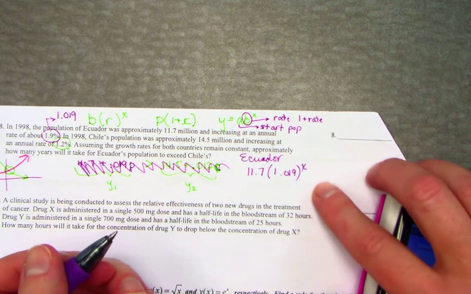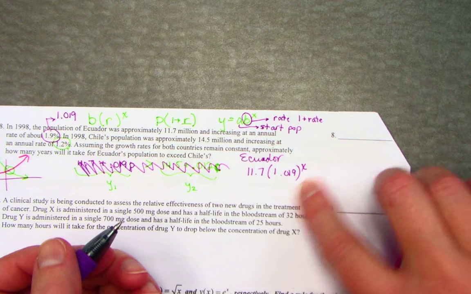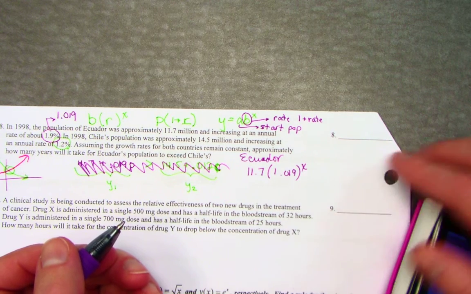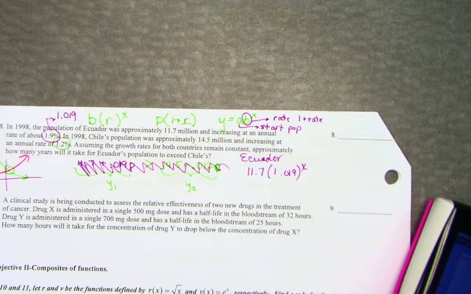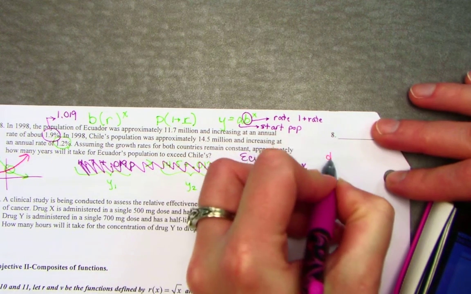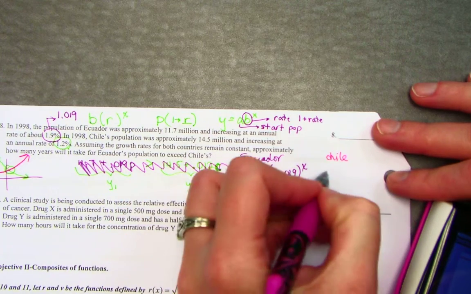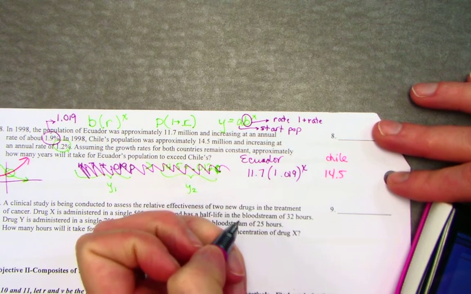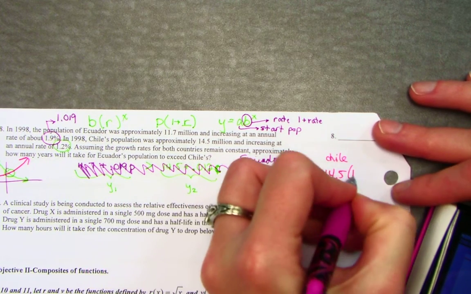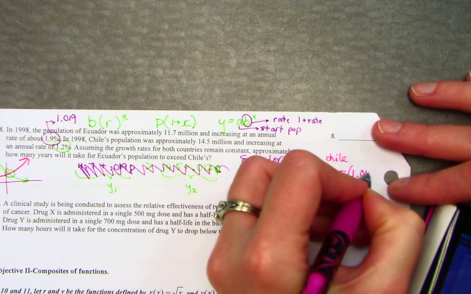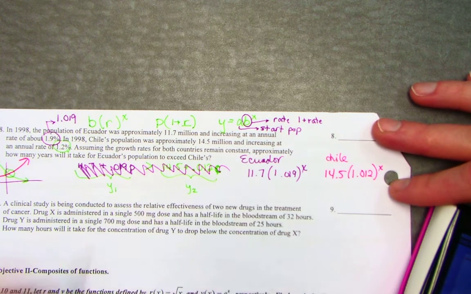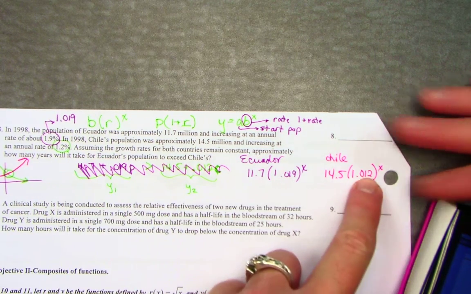We don't know how many years, so that's why that X is up there. Every single year we want to multiply it by that 1.019. That's looking like Ecuador. Chile starts at 14.5. Our multiplier rate, again, keeps its full 100% population and adds 1.2%.